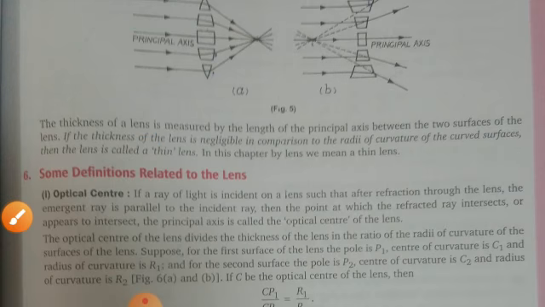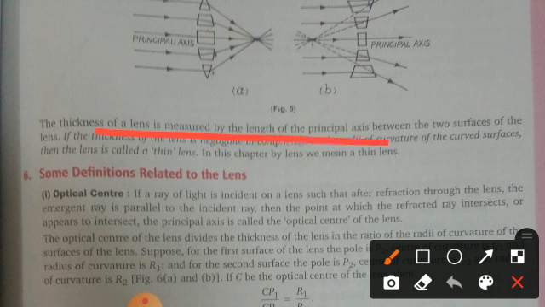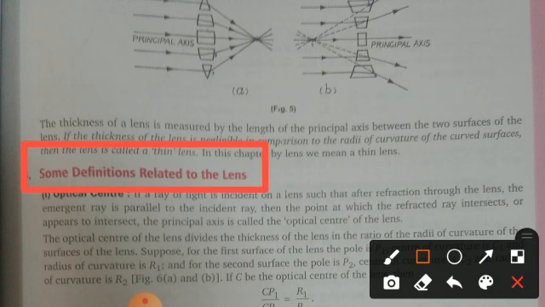The thickness of a lens is measured by the length of the principal axis between the two surfaces of the lens. If the thickness of the lens is negligible in comparison to the radii of curvature of the curved surfaces, then the lens is called a thin lens. In this chapter, by lens we mean a thin lens. Clear? Whatever we study here about lenses, we mean thin lenses. Now, here are some definitions related to lenses. We have to know very well what the definitions are, because in previous chapters or classes we read these definitions.